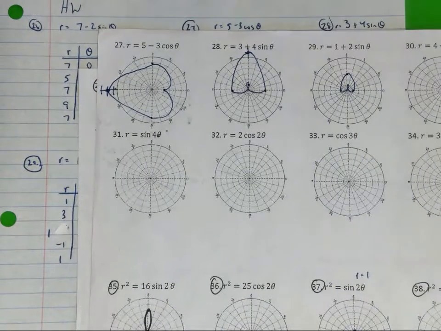Notice that it is cosine, so it's still around that horizontal axis. Number 28, that point is coming inside, so I know that's where my inner loop is going to be. Make an inner loop. I had to extend the graph a little bit. And then 29, just check your work.